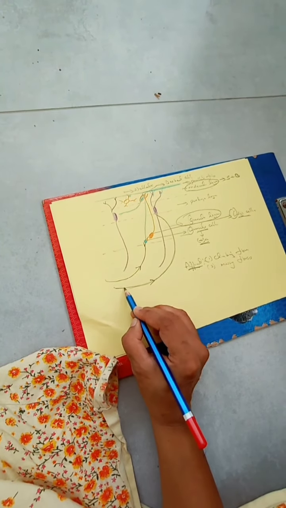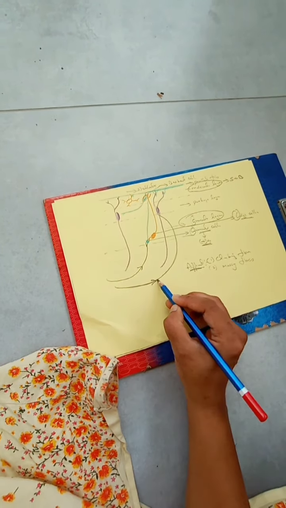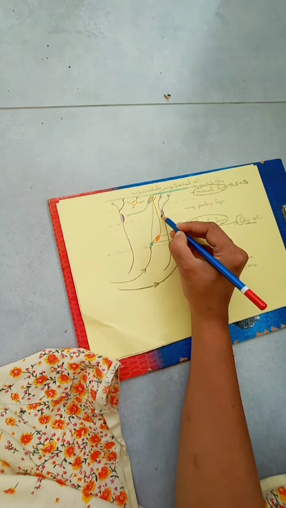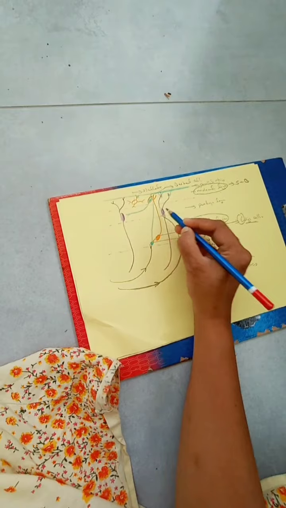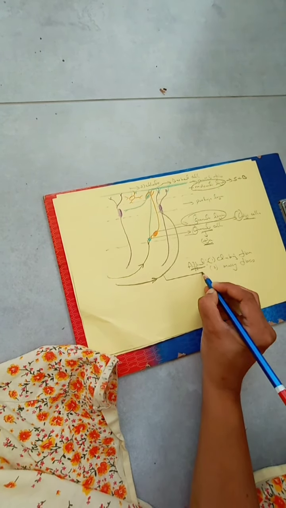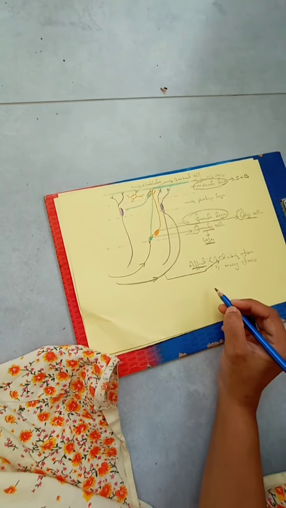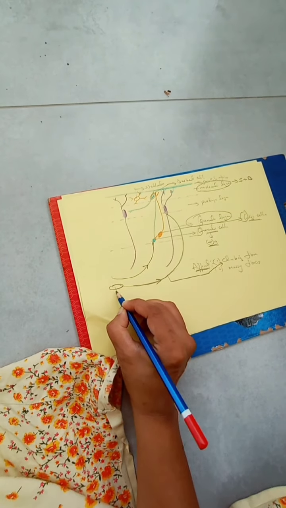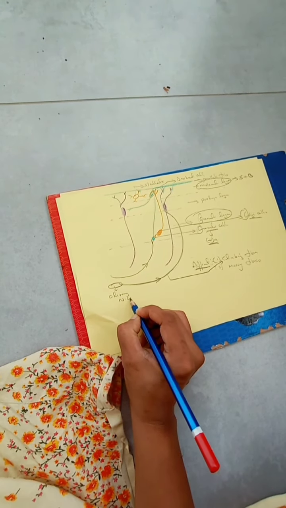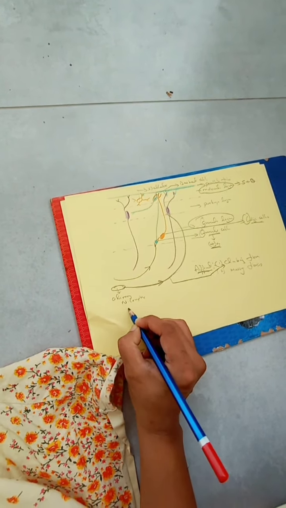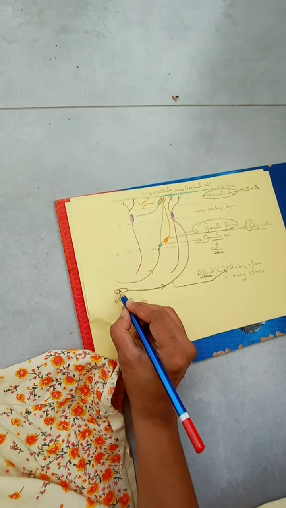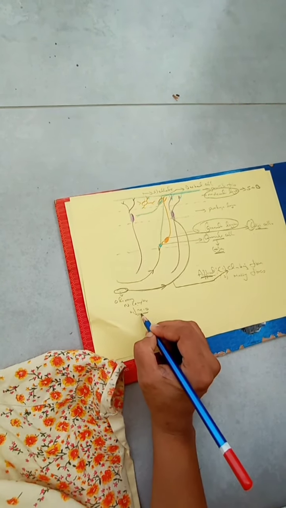The one, can you see here? This one, which is going up and directly synapsing with the Purkinje cell, one Purkinje cell. These afferent fibers are said to be climbing fibers. They are coming mainly from the olivary nuclear complex of the medulla oblongata.